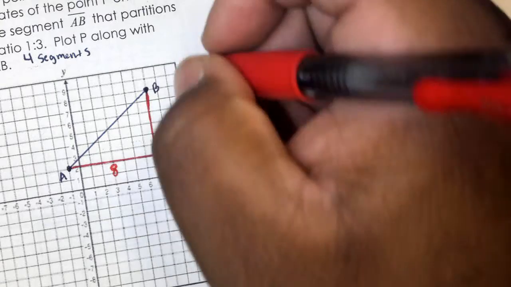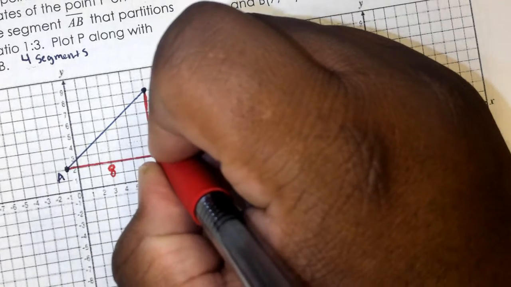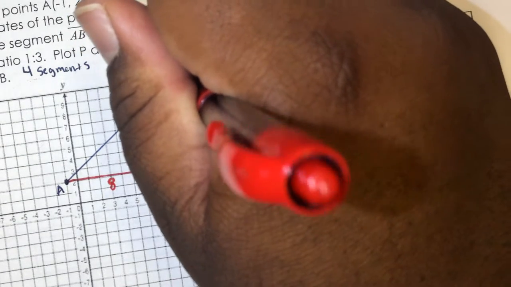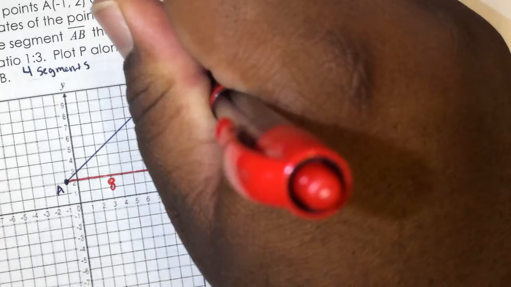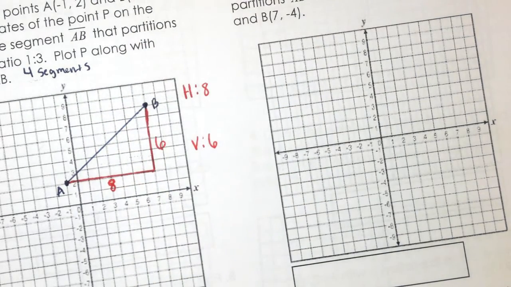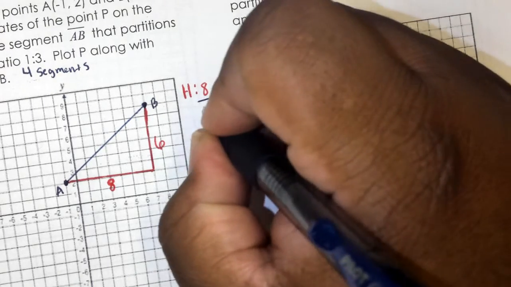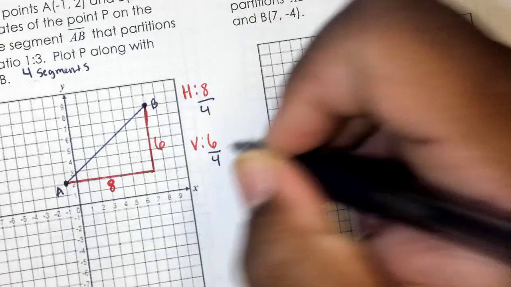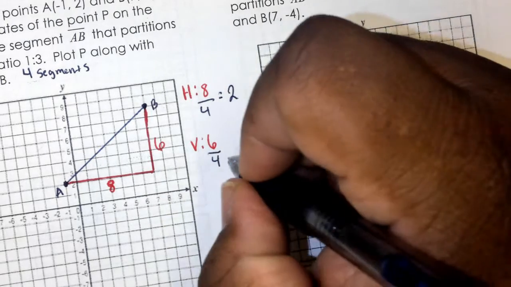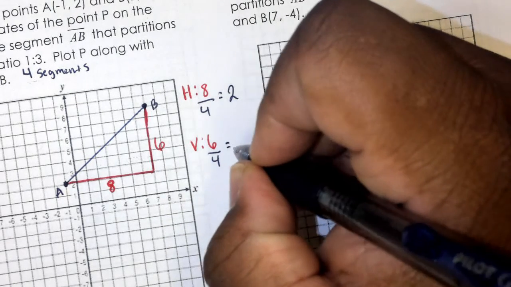Positive 8. And then I'm moving up, so that's positive how many? 6. So positive 8 and positive 6. I'm going to do these out to the side. That's why I got space set. My horizontal is 8. My vertical is 6. Like Chris say, our parts are 4. So divided by 4, divided by 4. 8 divided by 4, and then 6 divided by 4.